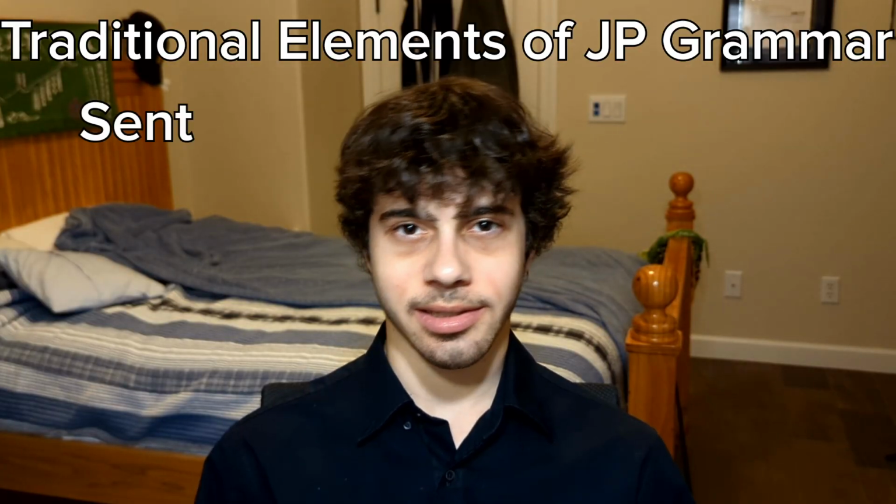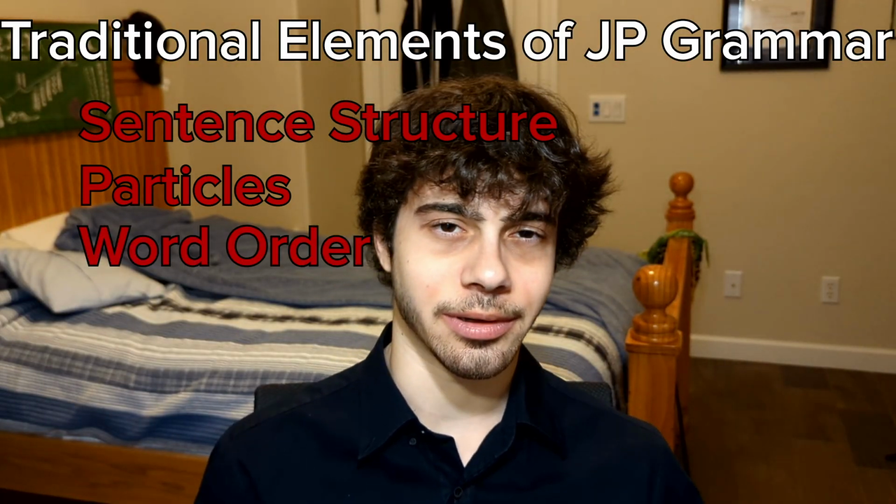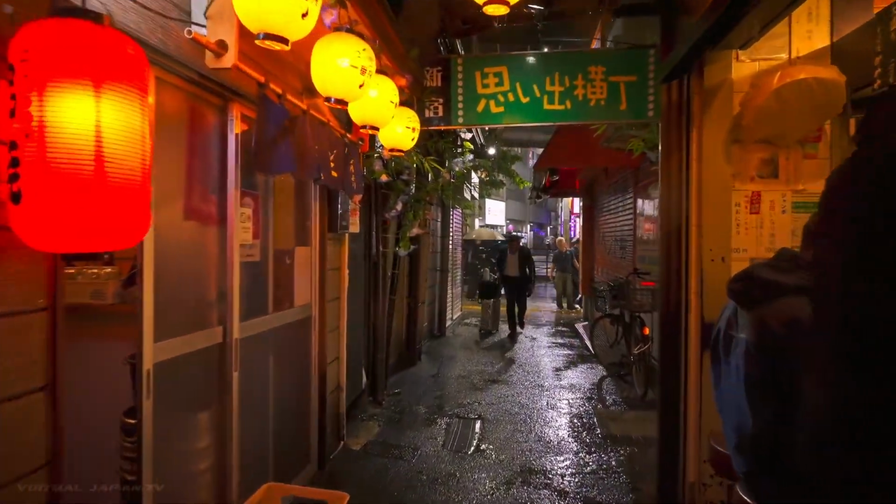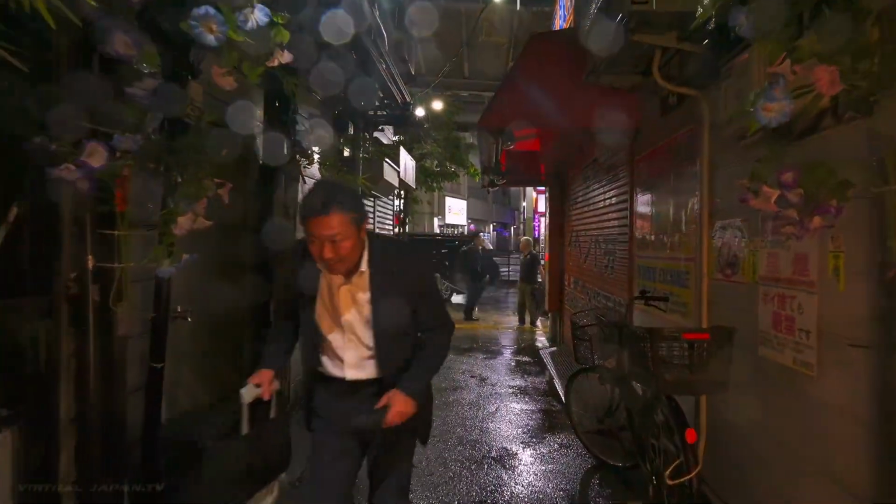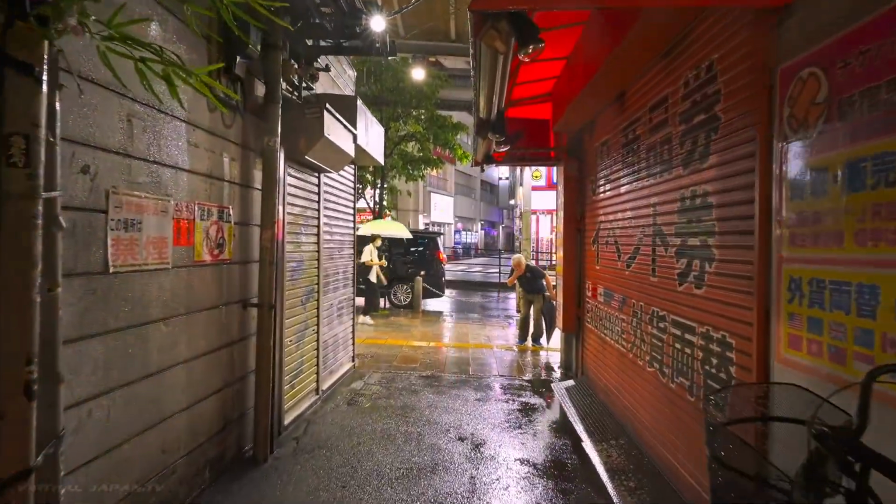So when you think about grammar, you probably think about it as a different facet of the language. Things like sentence structure, particles, word order, and that kind of stuff. But what if I told you it's not really the case? So when you're learning Japanese, there are really 3 different kinds of grammar that you need to be concerned about. And just so you know, this is a practical framework. I just made it up. It's not based on linguistics or science or anything like that. This is just based on my personal experience, but people who have learned Japanese can probably relate.